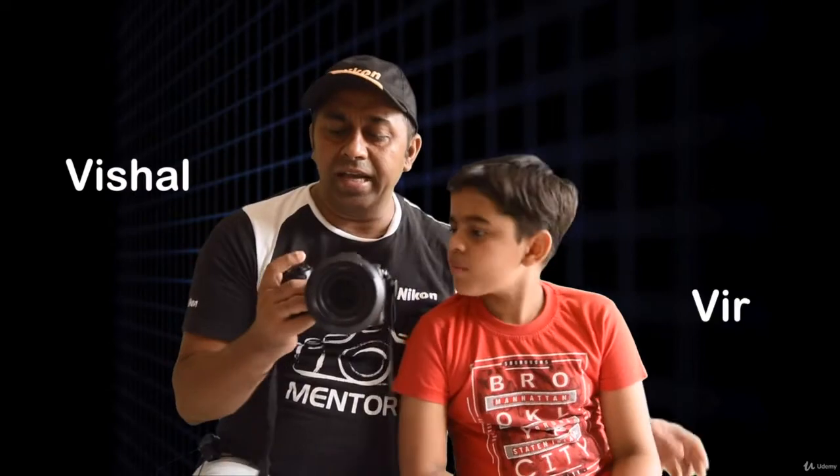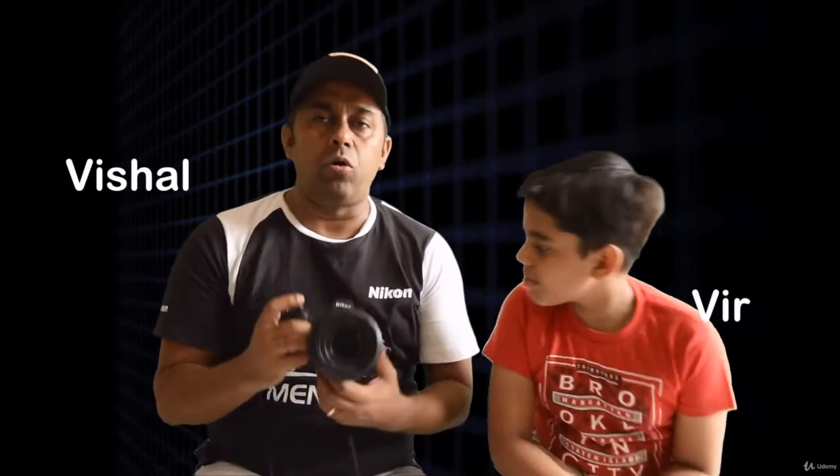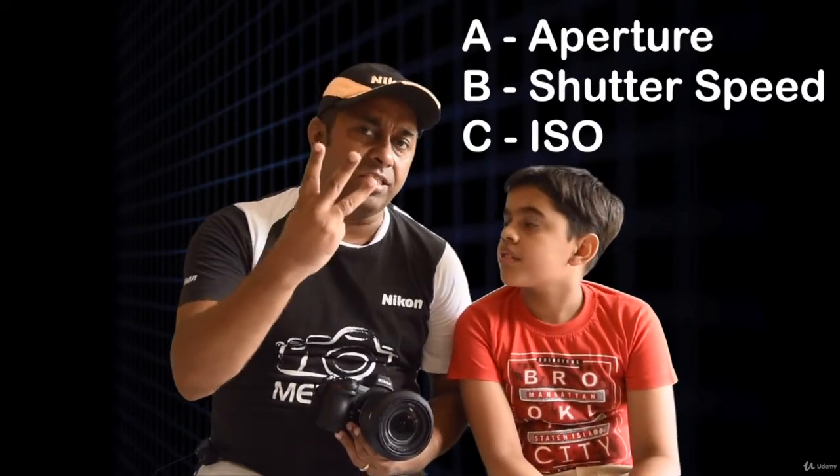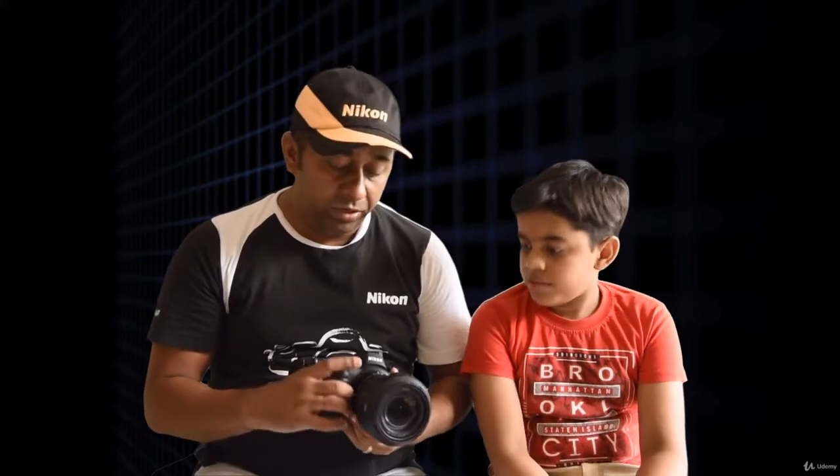Okay, so now the next, in photography, there is called the ABC of photography. A is for aperture, B is for shutter speed, and C is for ISO. And with these three levers, we select the right brightness in the picture. We select the right light. Now we are going to come to the B of photography, and B is called the shutter speed.